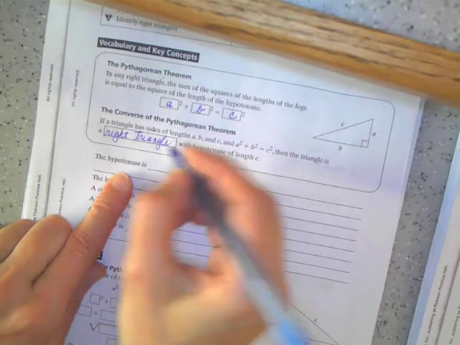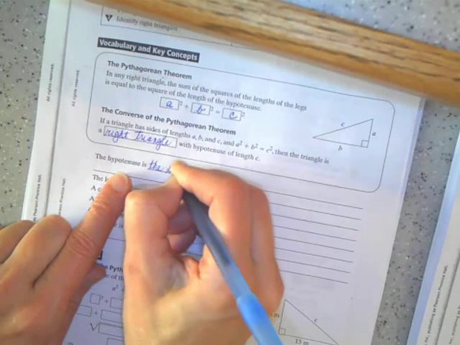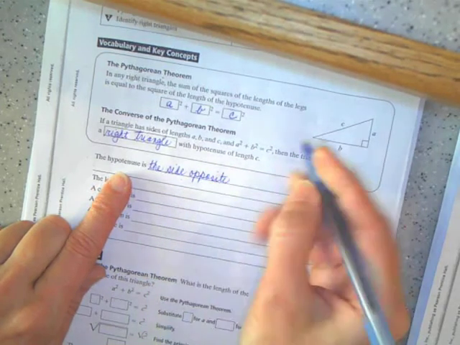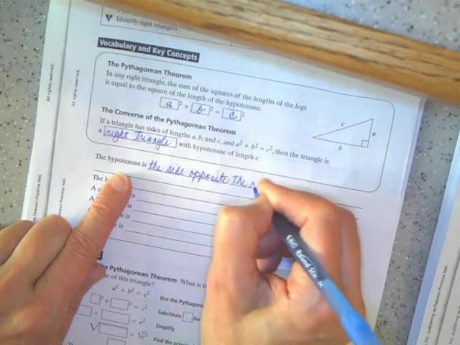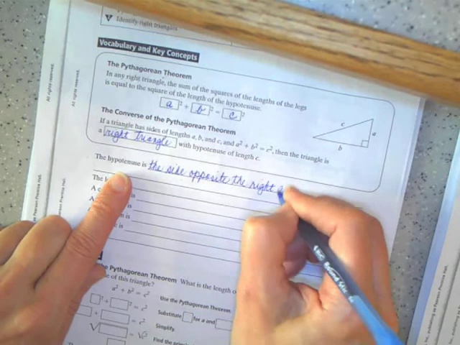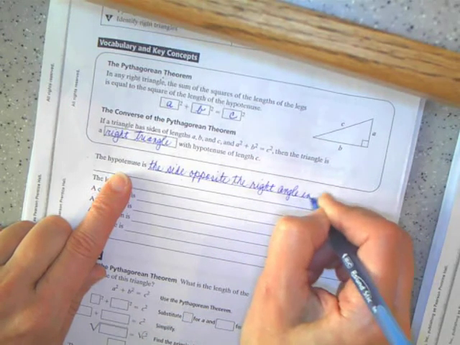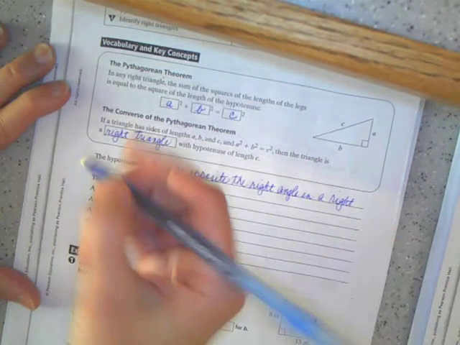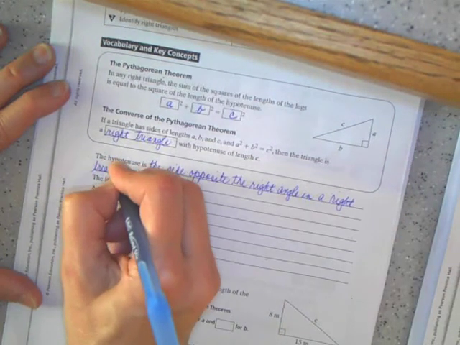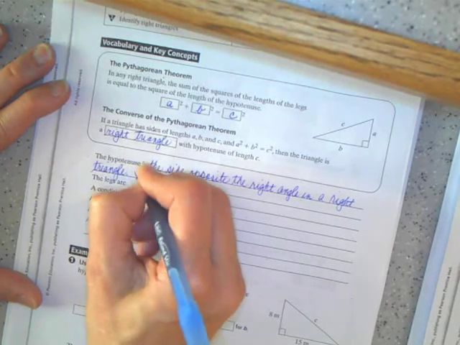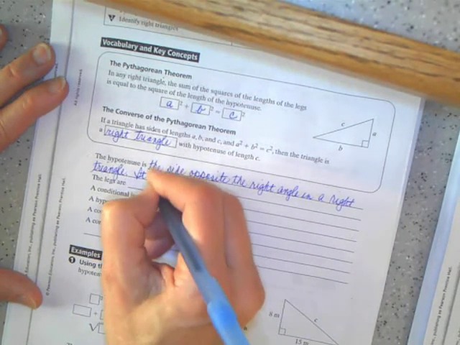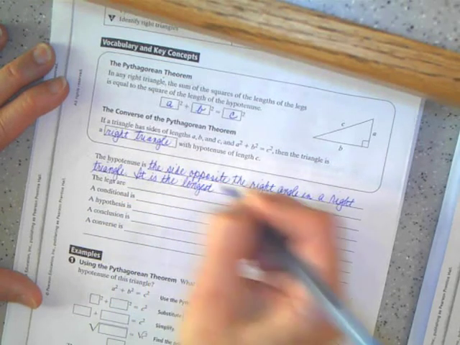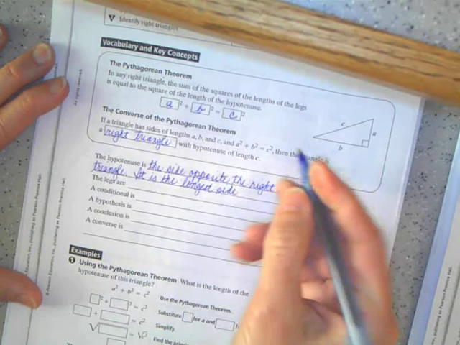A hypotenuse is the side opposite the right angle in a right triangle. It is the longest side in the triangle.